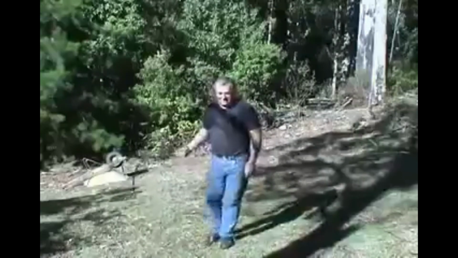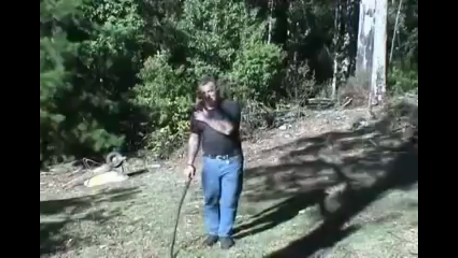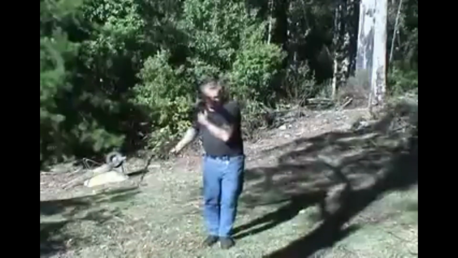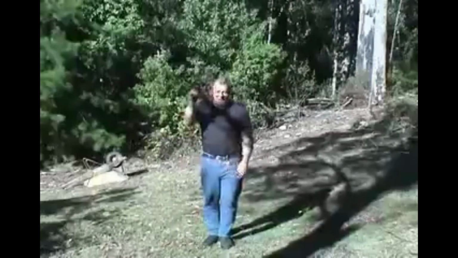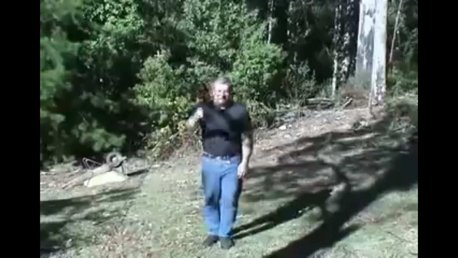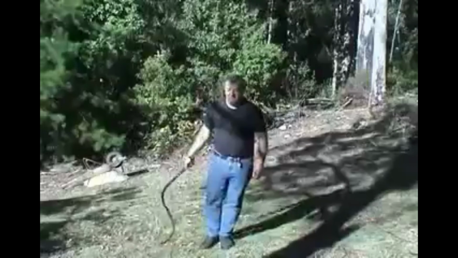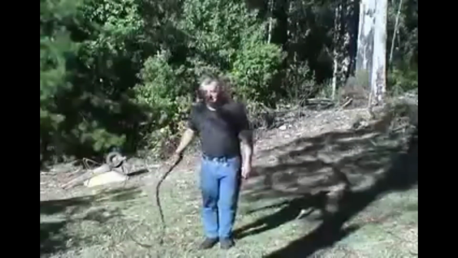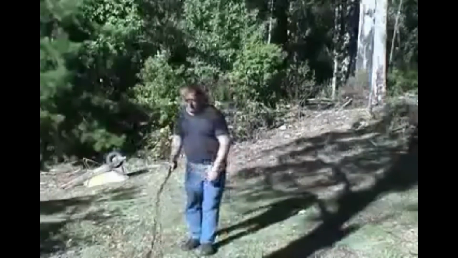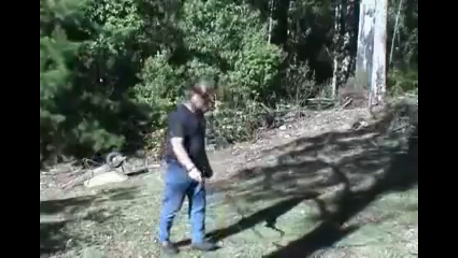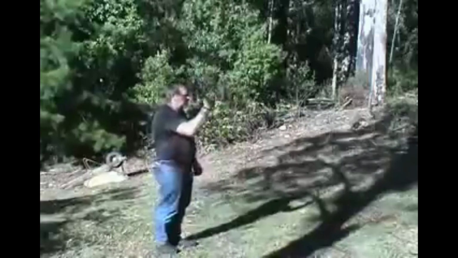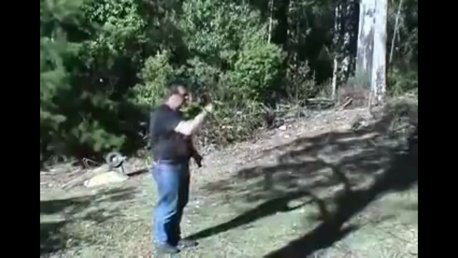It's a very easy crack. There's no shoulder muscle put into it. It's just virtually done with the wrist. And that's all it is. Straight up, straight down, like that. See that? Nice and easy. Give you a side view. It's there. See how the whip rolls out.